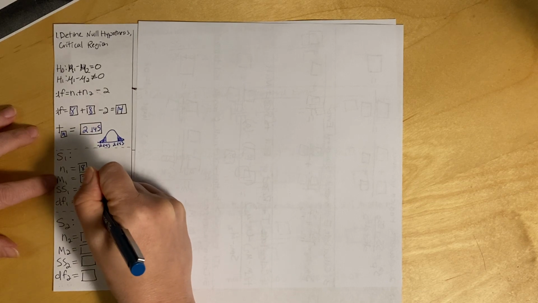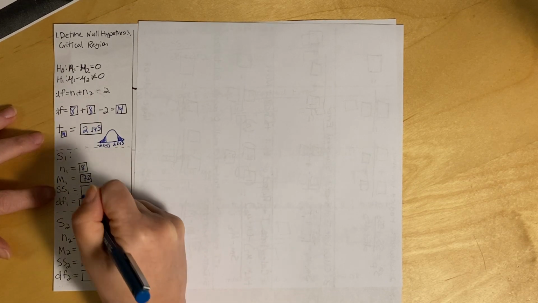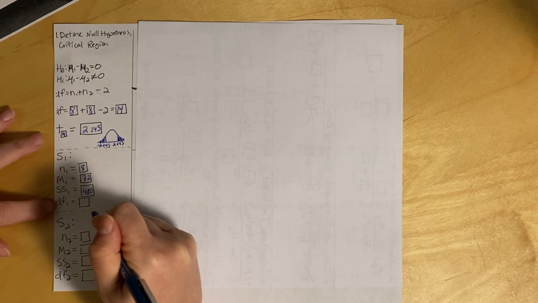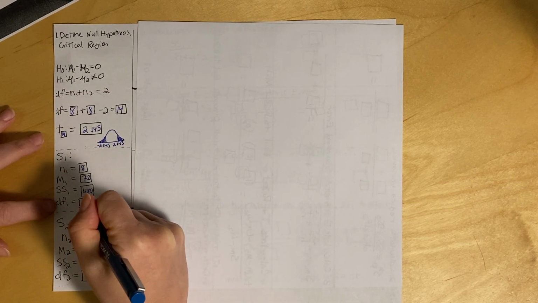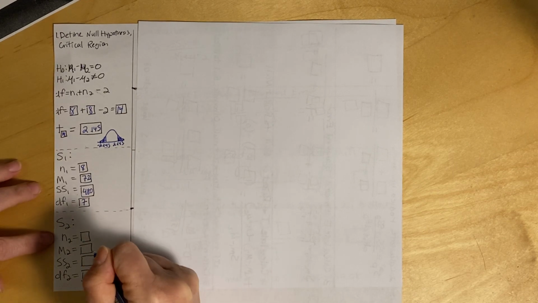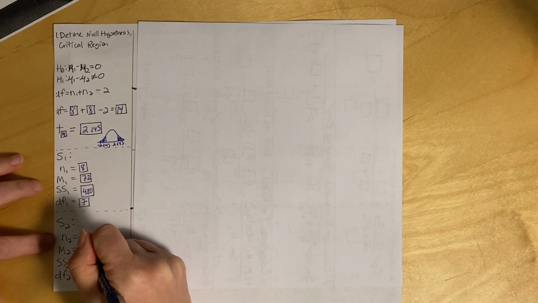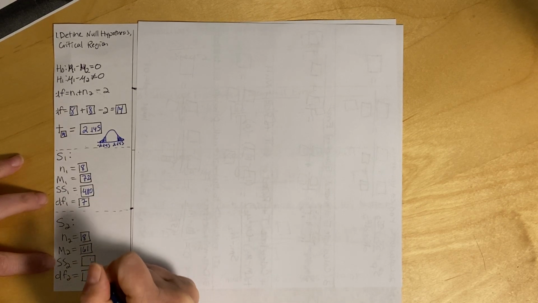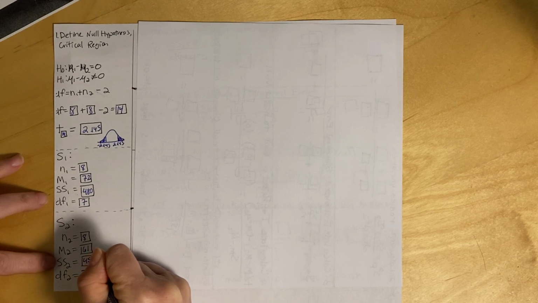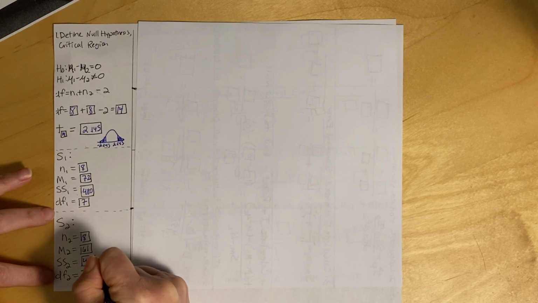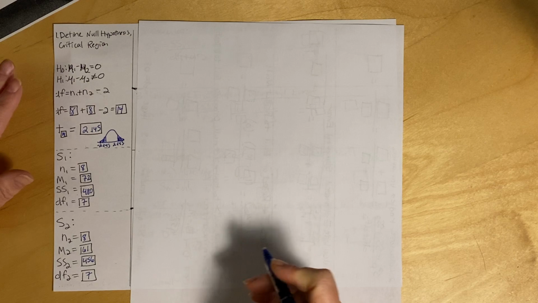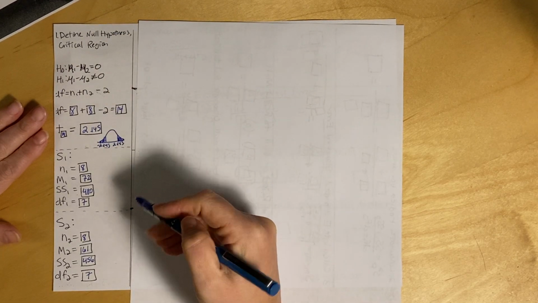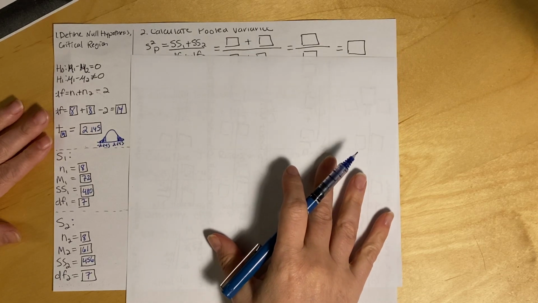The mean of sample 1 is 72. The sum of squares is 480. And then calculating my degrees of freedom for sample 1, which is just going to be n minus 1, I'm going to get 7. For sample 2, n is 8. The mean is 61. The sum of squares is 456. And the degrees of freedom are also going to be 7. So I've filled in all of my basic information, and now I can begin calculating my value for t.